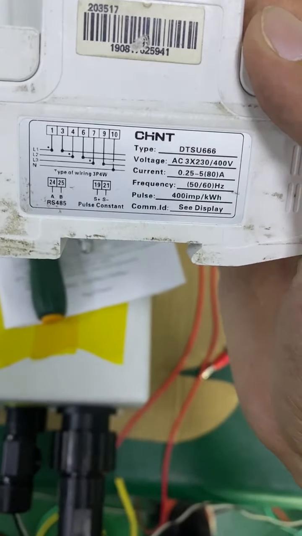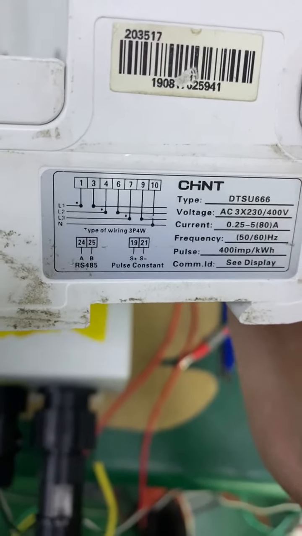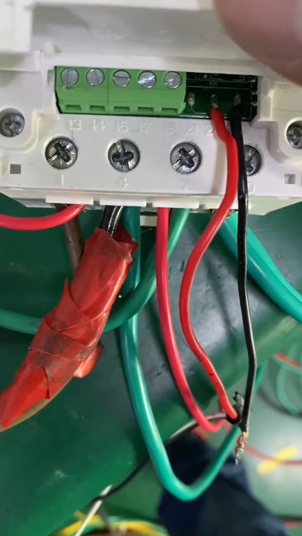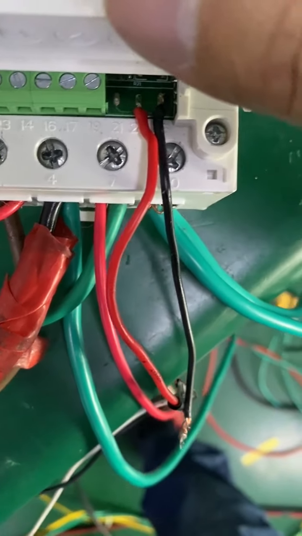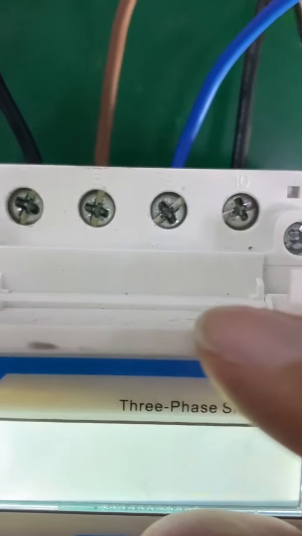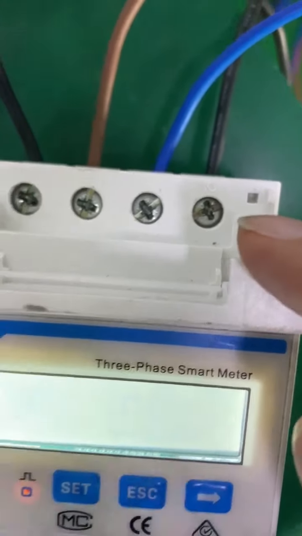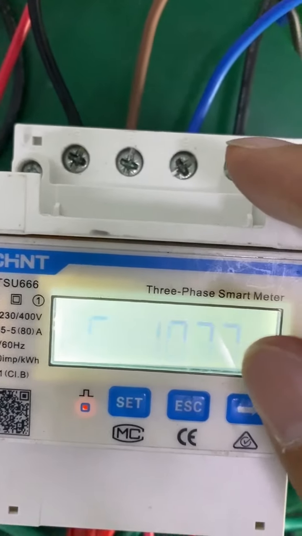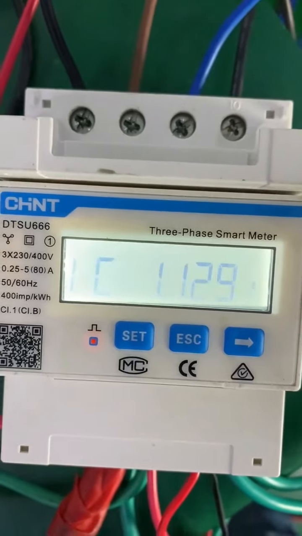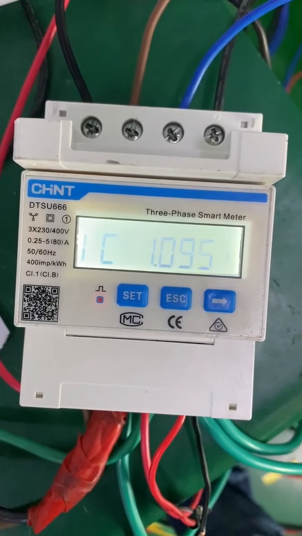And also, according to the diagram, 3, 6, 9 is for the grid input port. Output to port 1, 4, 7, and 10. 10 is for the neutral. And here is for the input: 3, 6, 9, 10. Yes, for the input. We need to make sure the sequence is right. Otherwise, the inverter can't realize the zero export function.